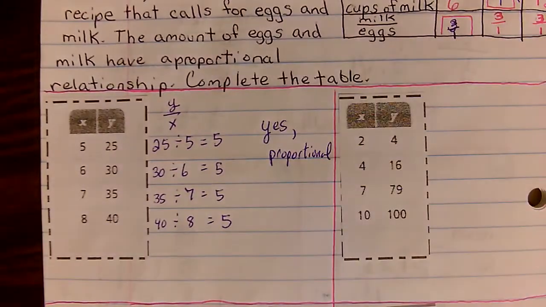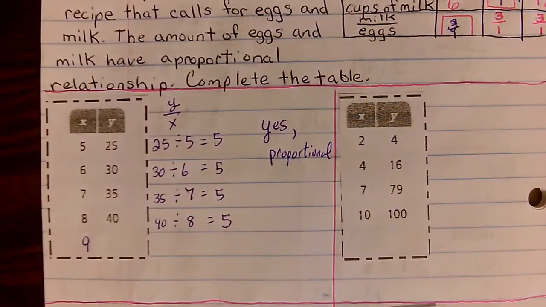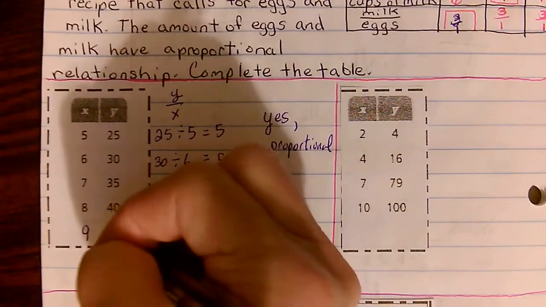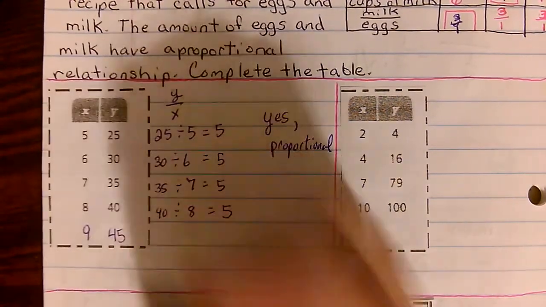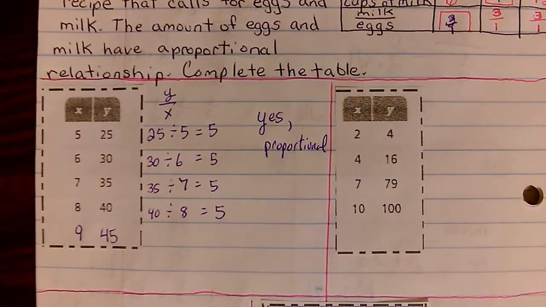So let's make one more. What if I went on over here to 9? Well, we could do the reverse. Instead of something divided by 9 gives me 5, 9 times 5 gives me, if we continue this table, 45. All right, so let's go to the next one and let's see if this one is proportional, okay?